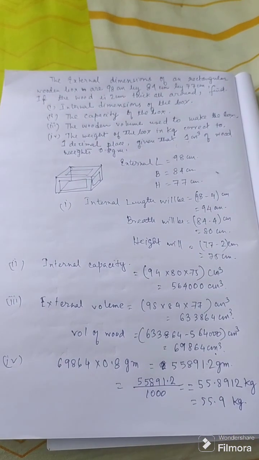Hope you have understood this particular numerical, right?